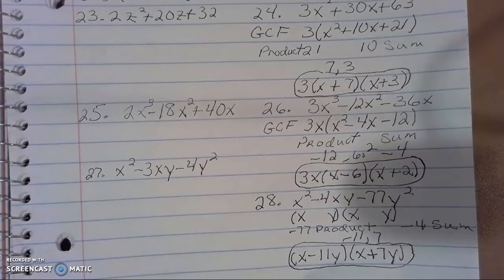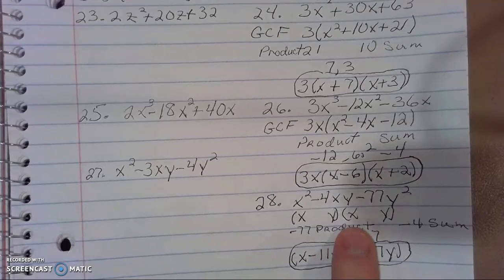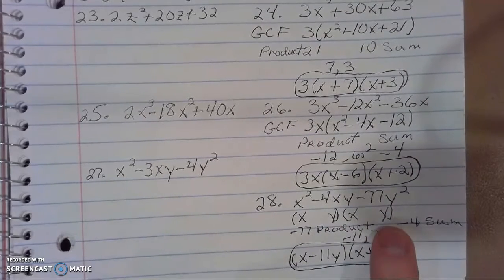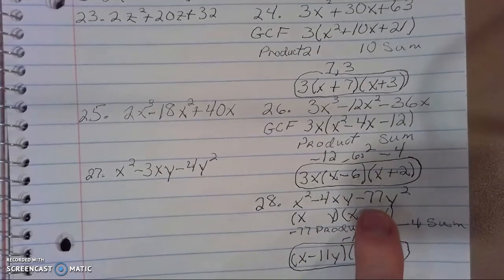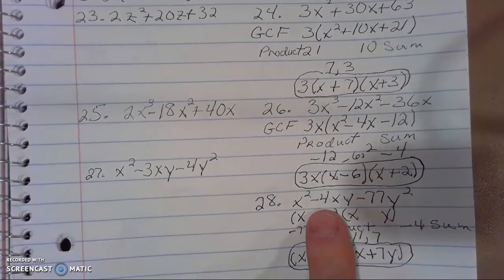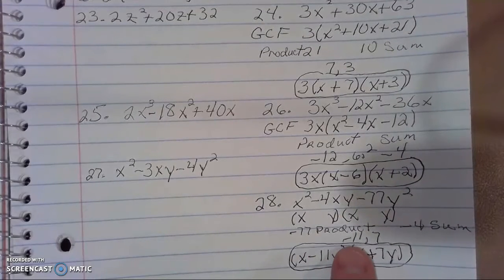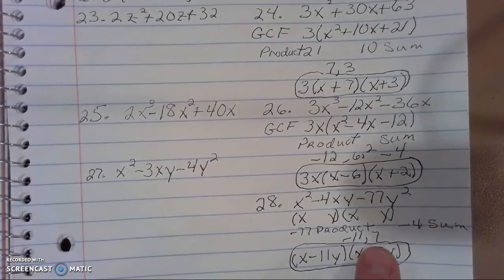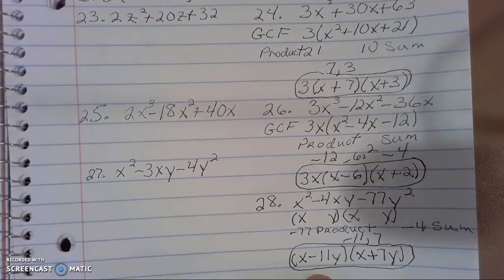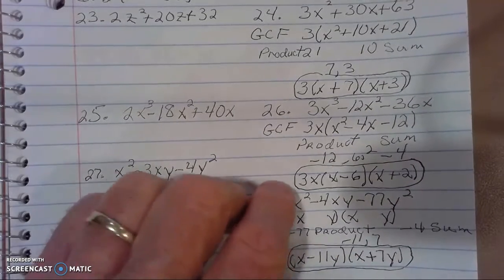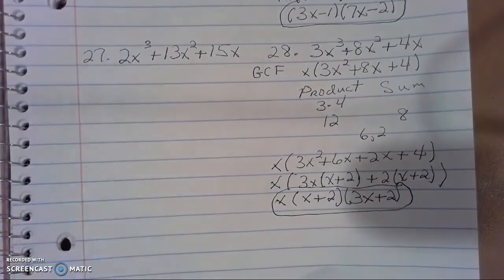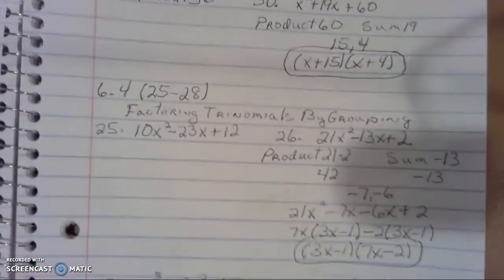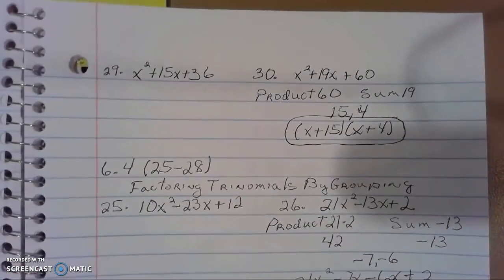The last one, no common factor, but x starts out both binomials and y at the end of both. Then negative 77 is your product, negative 4 is your sum. The two numbers that give you negative 77 and add up to negative 4 are negative 11 and 7. So x minus 11y, x plus 7y. Check with FOIL. Then number 29, same way, and 30, no common factor.